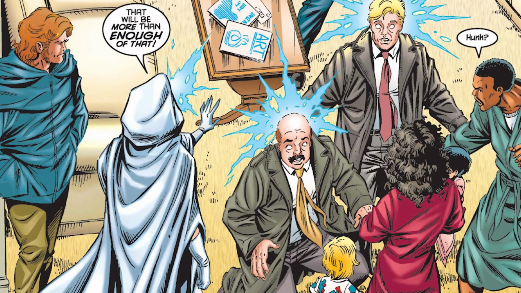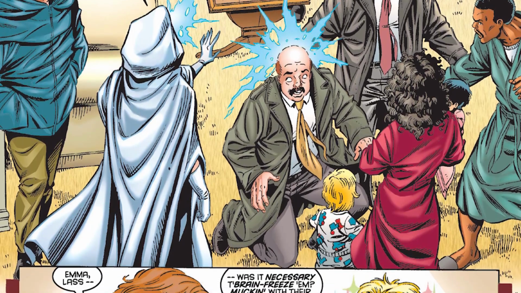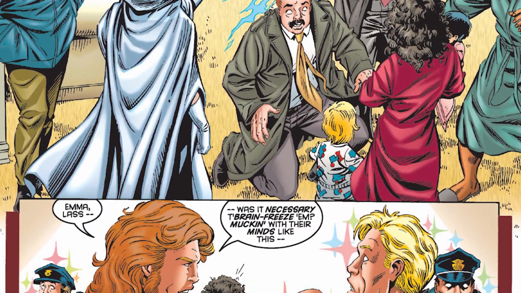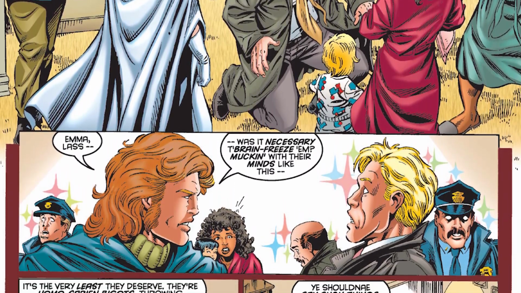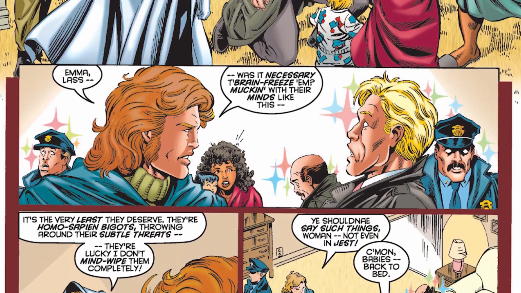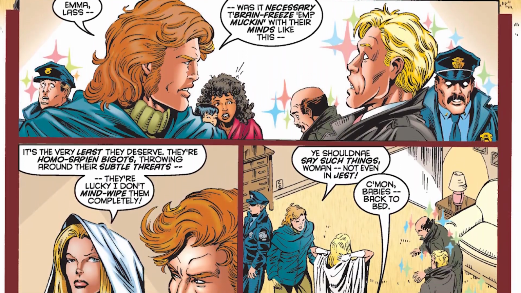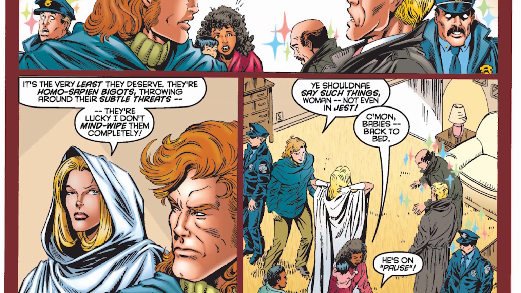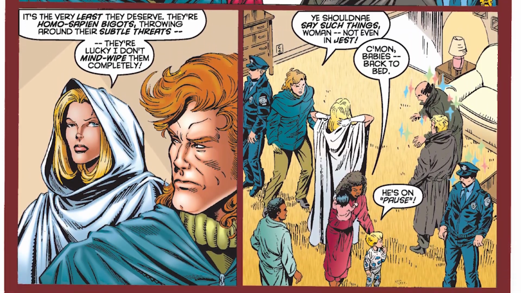So you get the idea that these cops don't like this foster family because their son is a mutant. Now, luckily for the parents, Emma Frost and also Banshee arrive. And you have Emma Frost use her abilities on the minds of the cops.